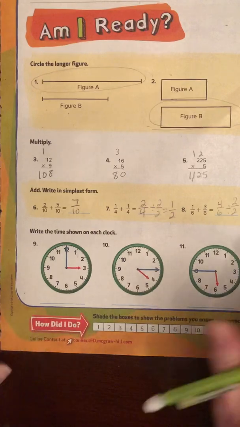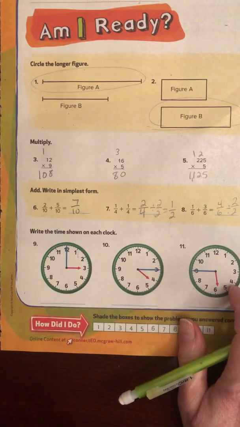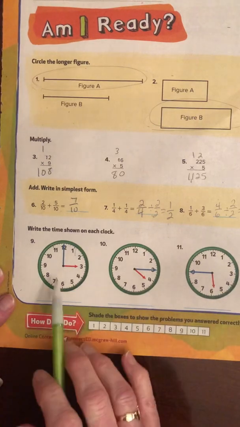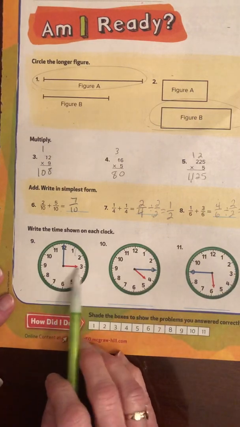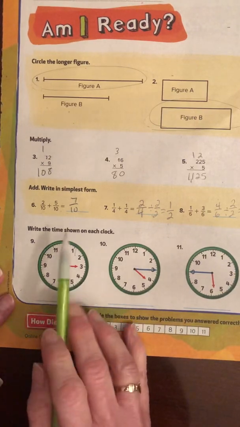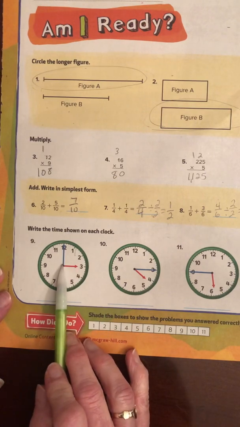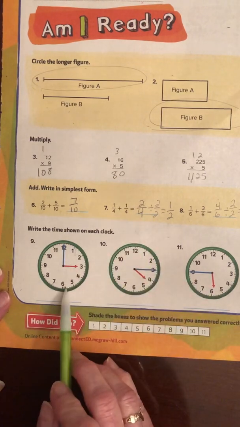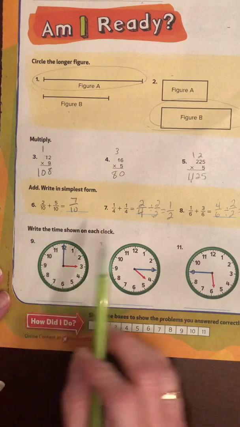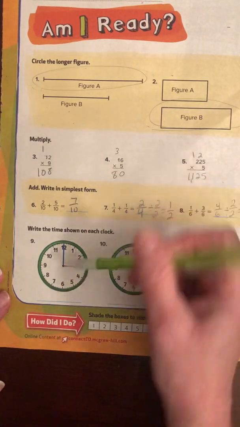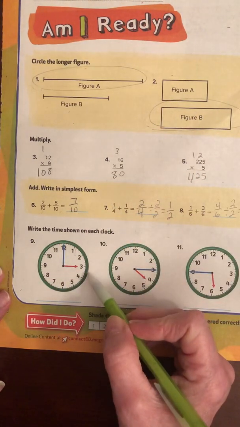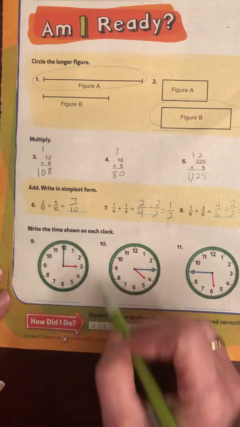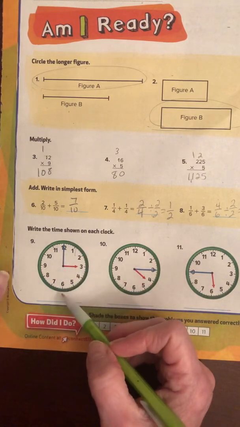Okay, now hopefully you remember about telling time, and you can see that the hour hand is in red and the minute hand is in blue. And if you remember, the way you read a clock is each of the hours is by the number, and it stays that hour until you get to the complete 60 minutes, right, in an hour.